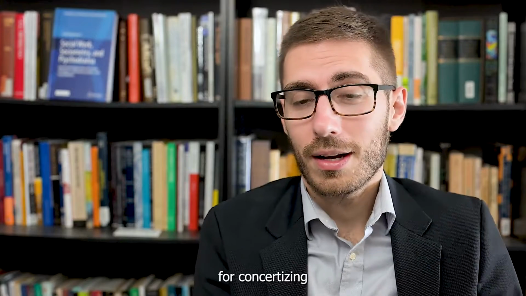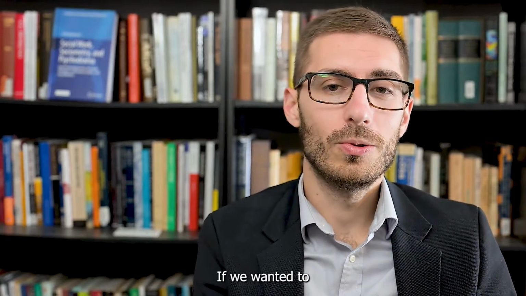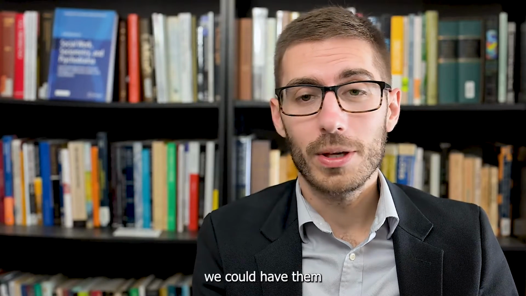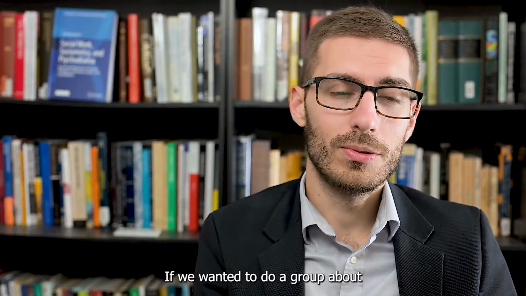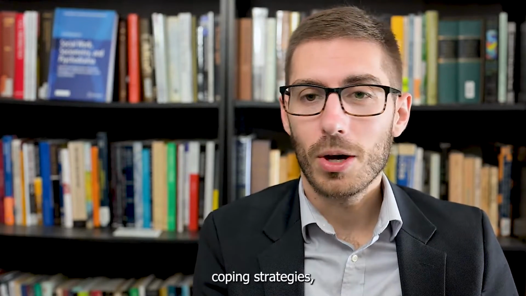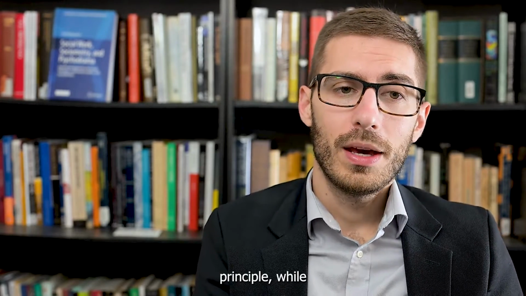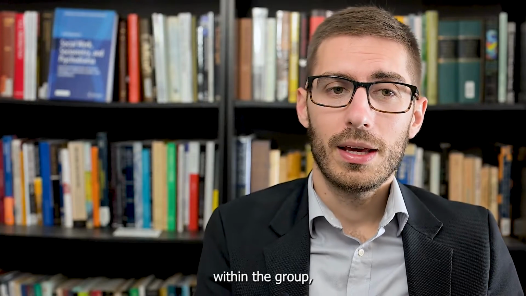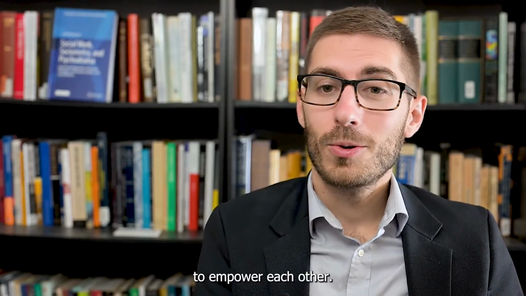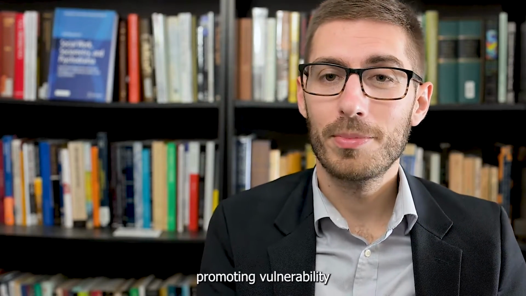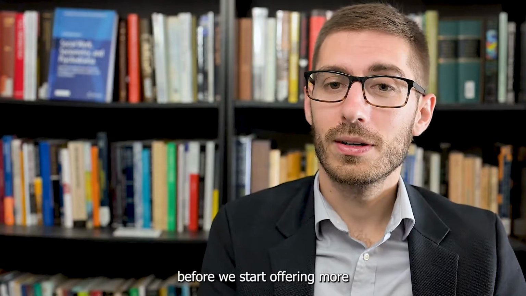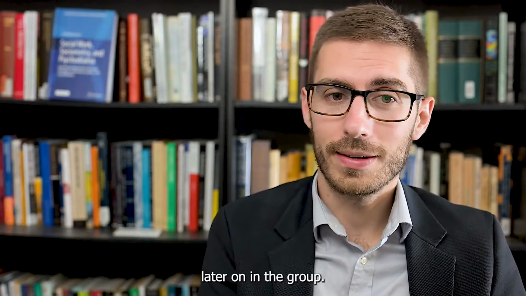You could also do this for concretizing pretty much anything else. If we wanted to talk about values, we could have them identify values. If we wanted to do a group about coping strategies, we could have them concretize coping strategies, and so on and so on. So this exercise really promotes peer support, which is the third trauma-informed principle, while also highlighting a sense of mutuality and collaboration and empowerment within the group, in that we're empowering group members to empower each other, essentially, and we're promoting vulnerability with positive criteria before we start offering more difficult prompts later on in the group.